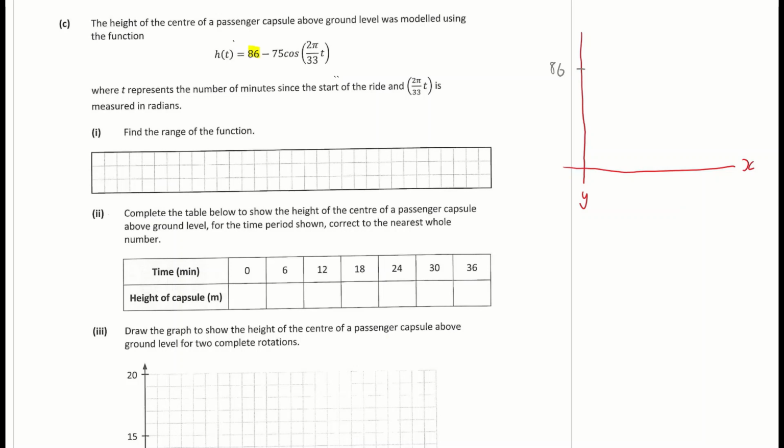And it then tells us the amplitude. This 75 in front of the cos tells us the amplitude, basically how far up or down it goes from this center point, this point here of 86. So I need to basically go up 75, and I also need to come down 75. That's what that 75 represents, the amplitude.